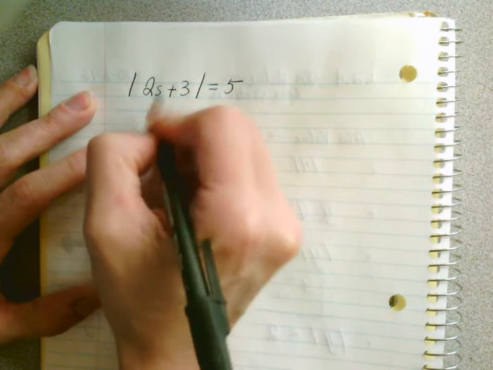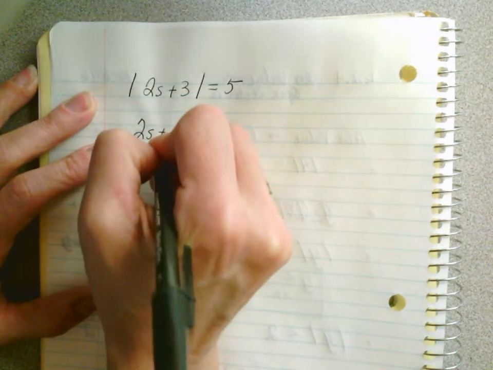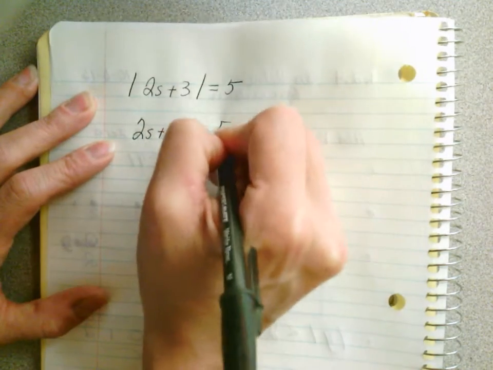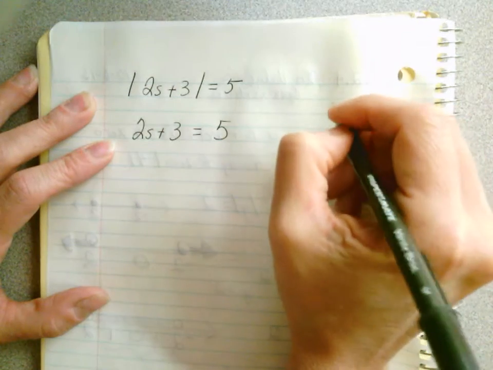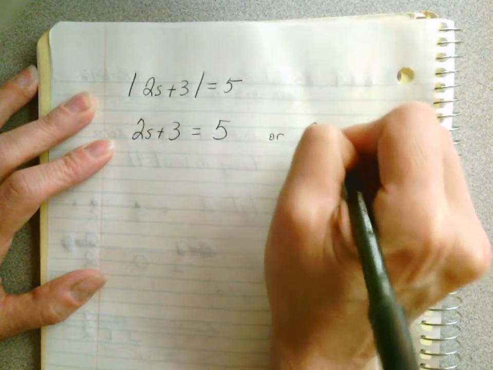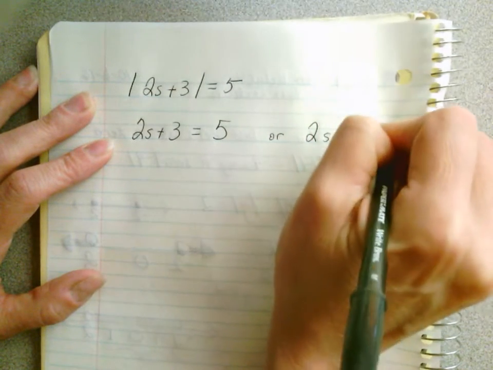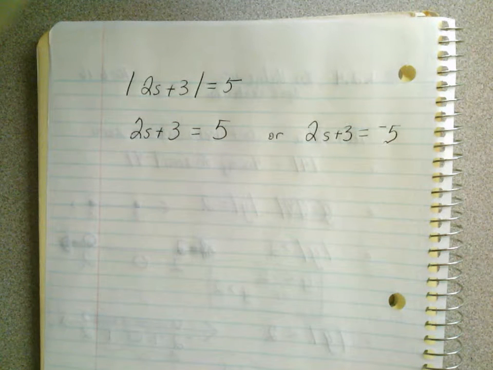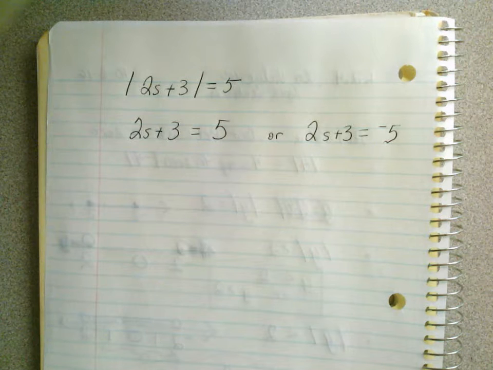We're going to say that means this or this is true, because both 5 and -5 are 5 spaces away from 0.